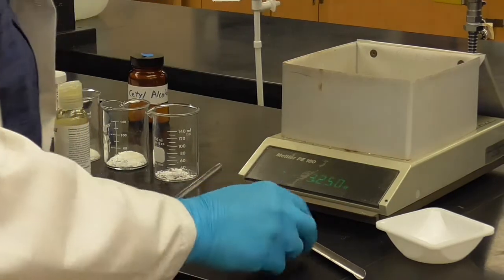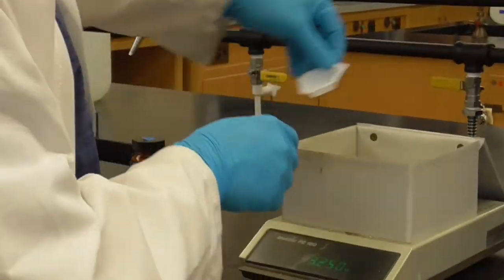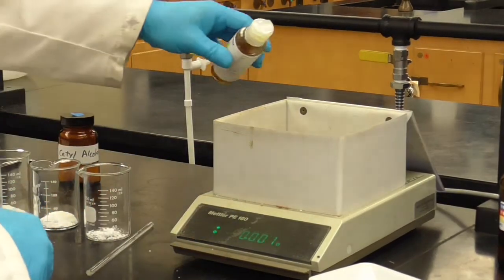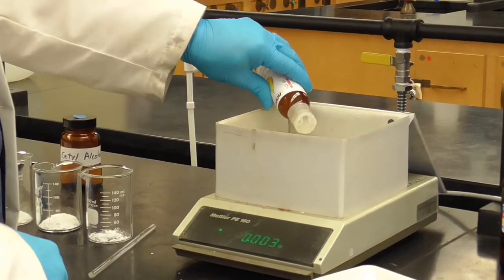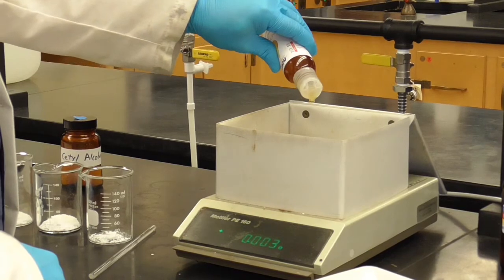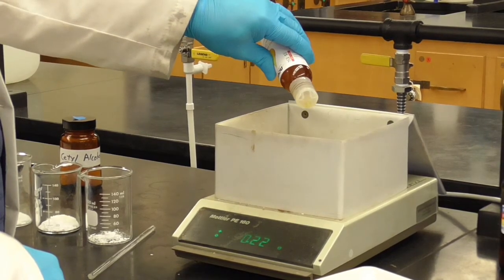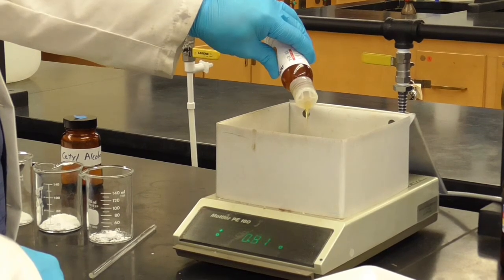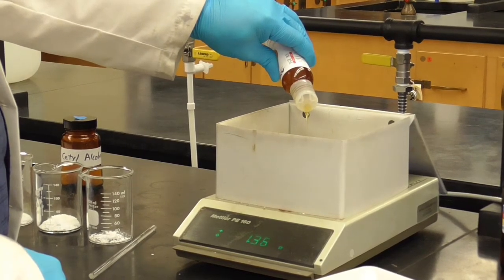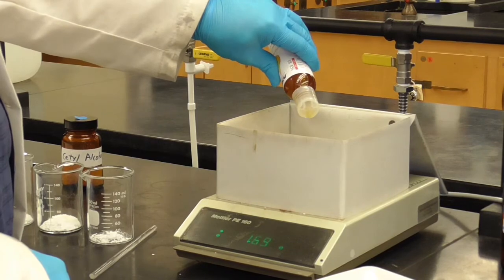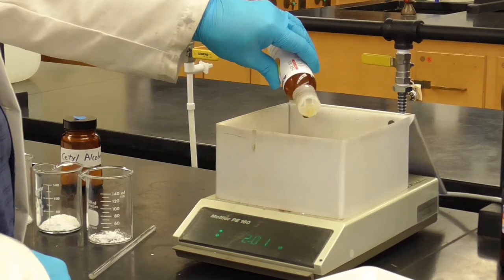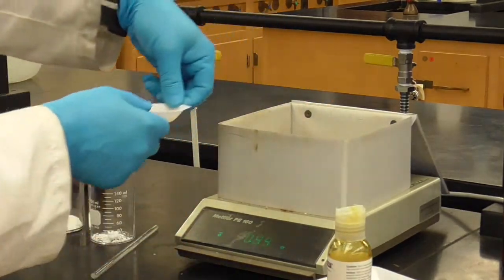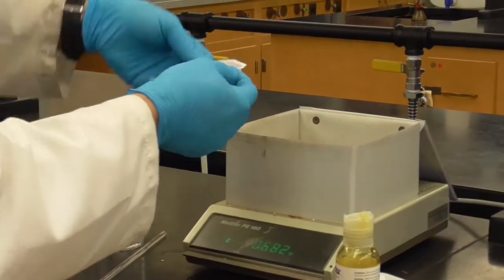For the liquid, it's got a little pour spout. So we'll put that in. Okay, tare that. And 2 grams. Okay, there we go. Looks like about that much.